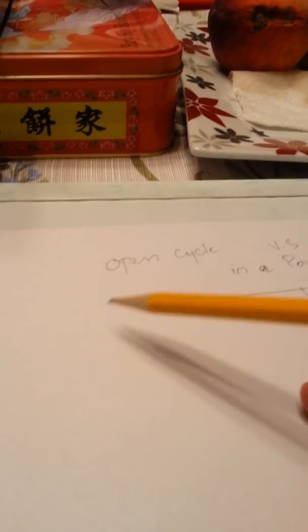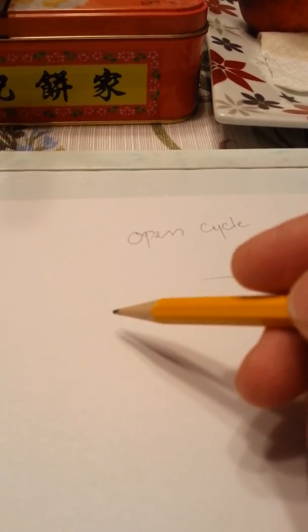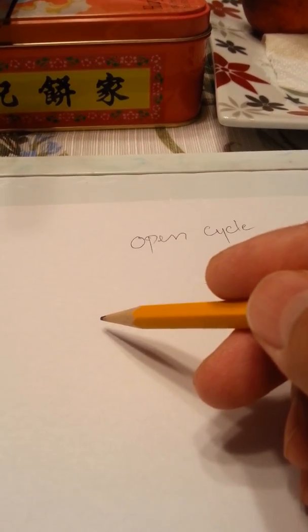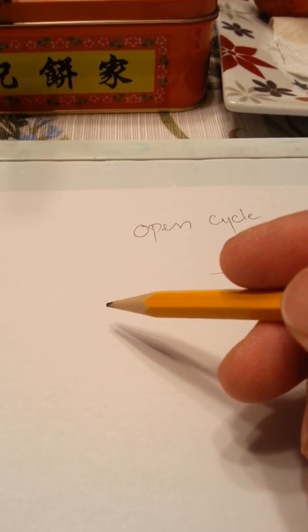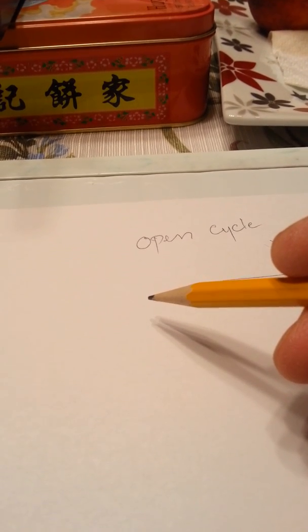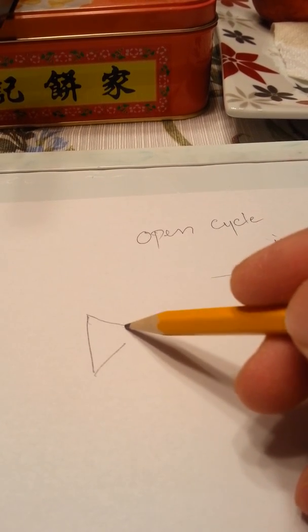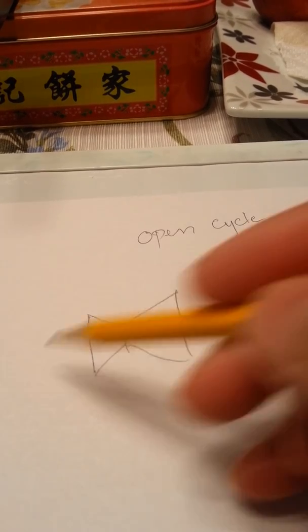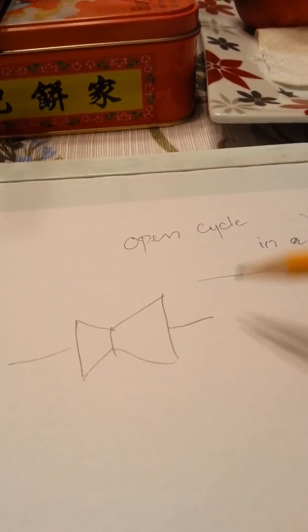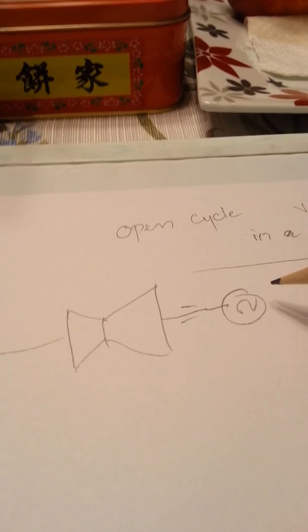Okay, first, open cycle. What we have in open cycle, we must have the equipment: a jet engine, a steam turbine, gas turbine. The gas turbine connects to the same shaft with the generator.